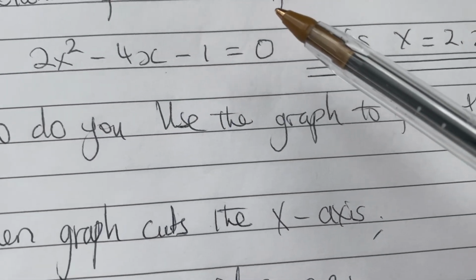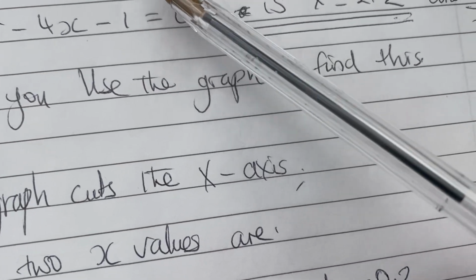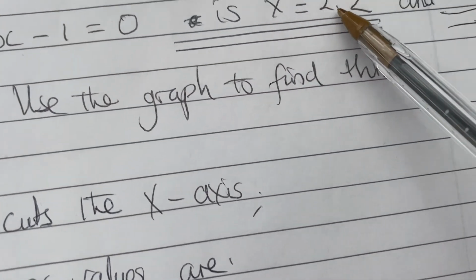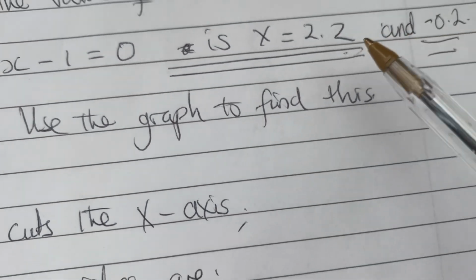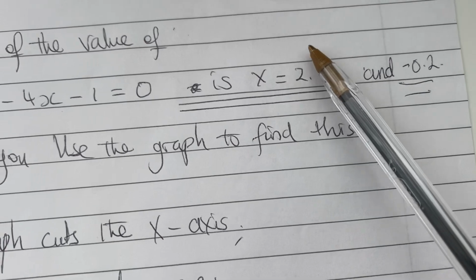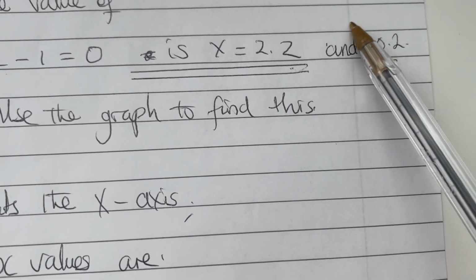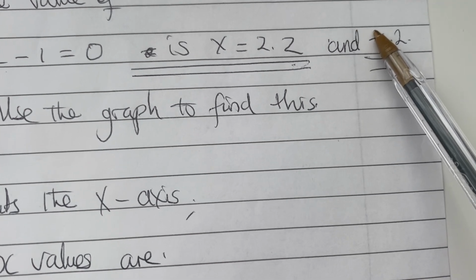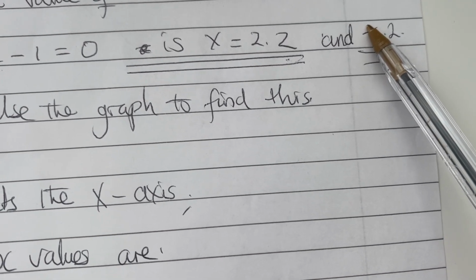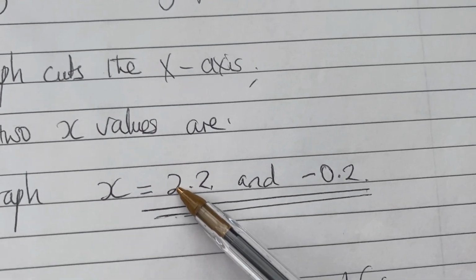Oh, I understand. A solution of the value of this equation is star. So they are asking you to find the second one. Okay, so they've given you one of them, and you are trying to find the second one. Okay, so you use your graph. So they've given you the first one, which is 2.2.